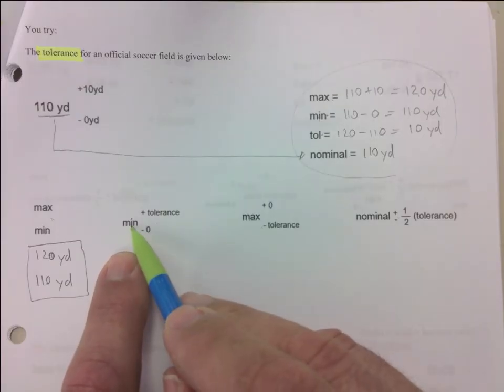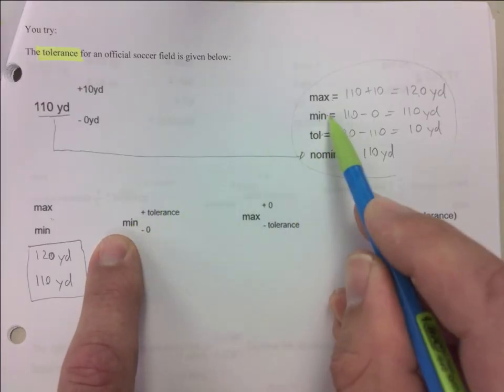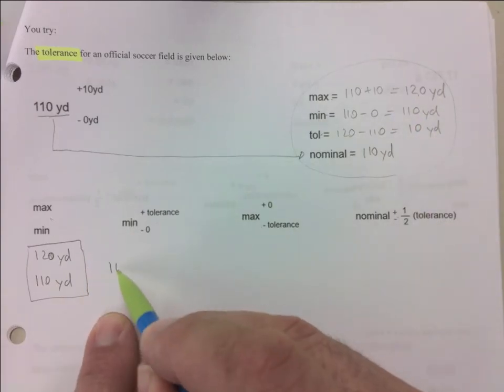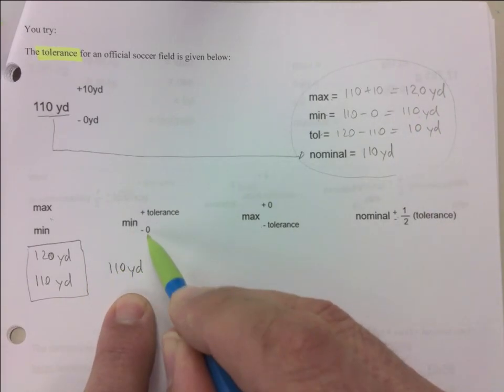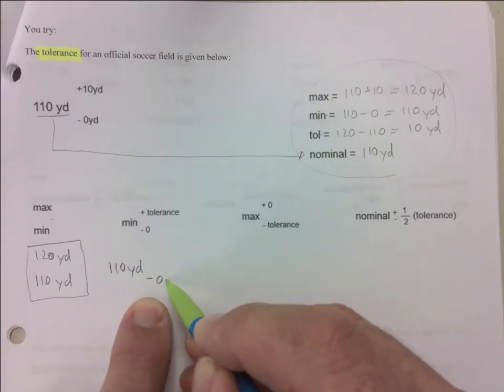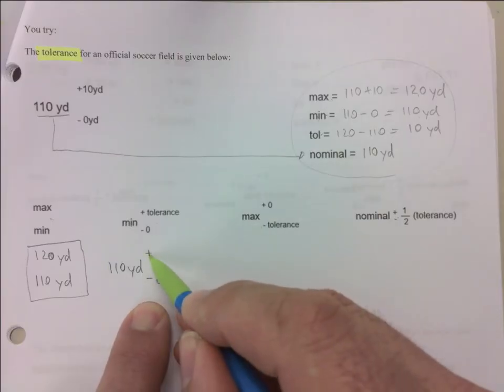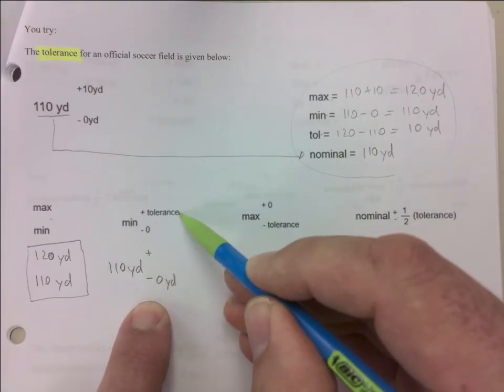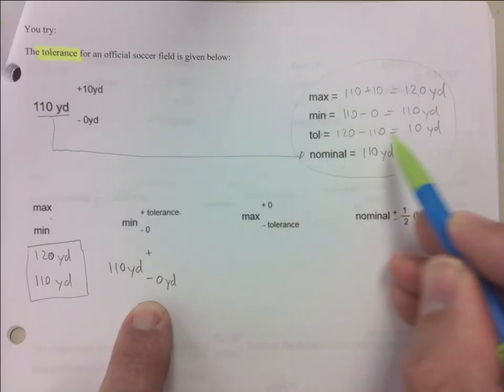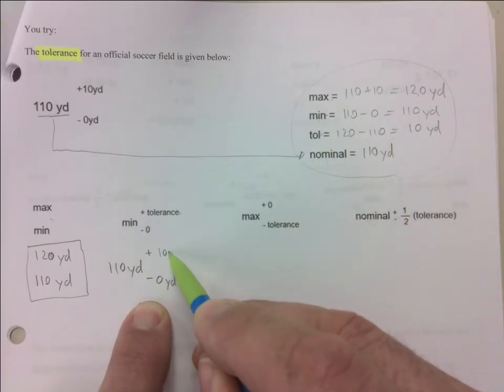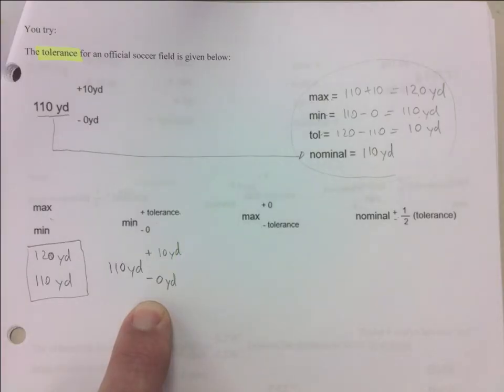It calls for what up front? The minimum. It's 110, so you go 110 yards, minus 0 yards. They want units everywhere. Plus, what does it call for at the top? Tolerance, right? Which is 10 yards. That one is done.